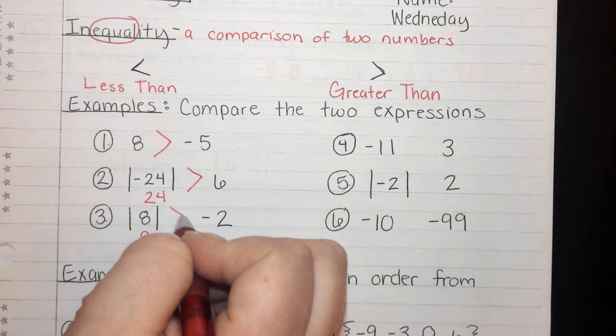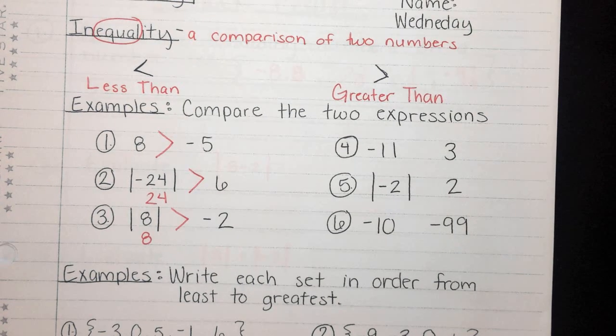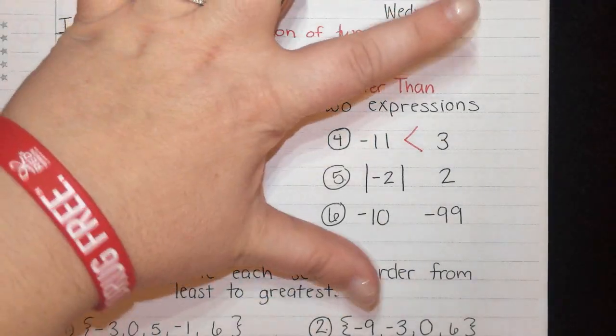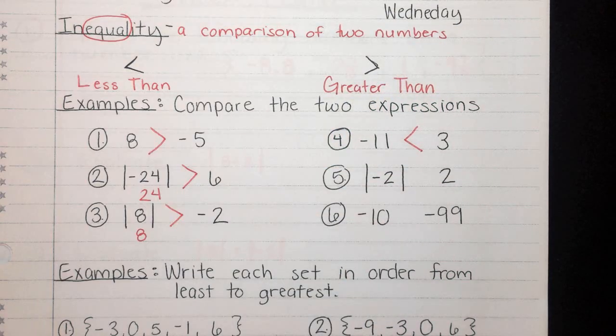The greater than symbol again. So the absolute value of 8 is greater than negative 2. All right, what about number 4? Negative 11. How does it compare to 3? Danny? Less than. Negative 11 is less than. So there's my pinched L, or turned L. Okay. So the negative 11 is less than 3.